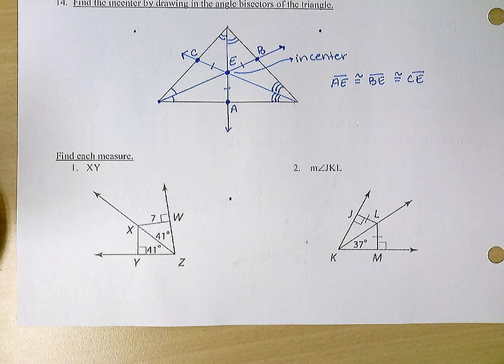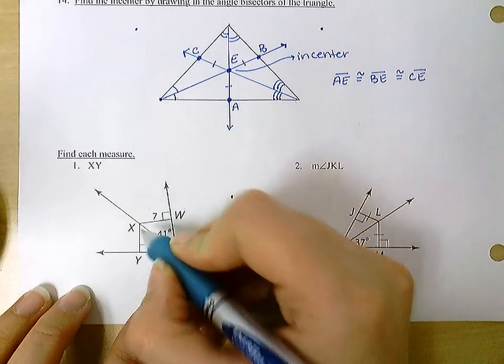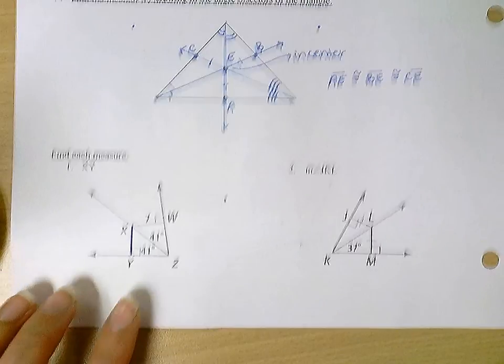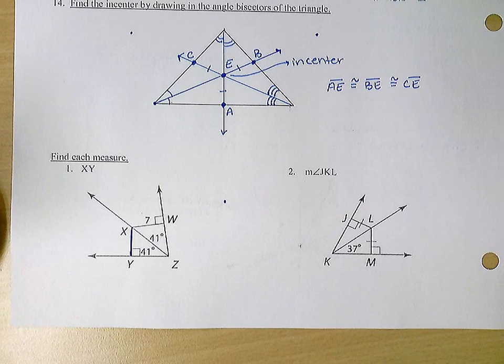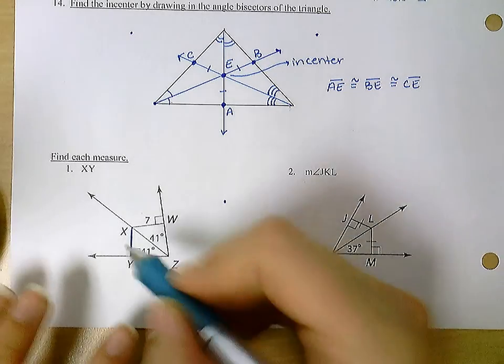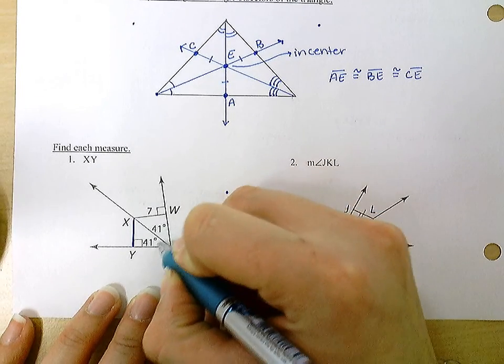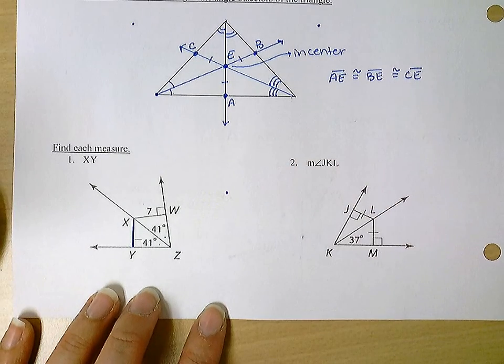Okay, the last two problems I have here use what a perpendicular bisector is or what an angle bisector is. I have to find the measure of each of these. So I have to find XY. What I see in my picture here is that both of these angles are congruent to each other.